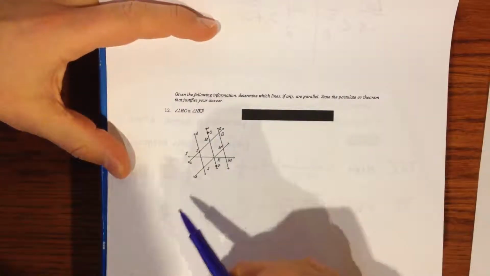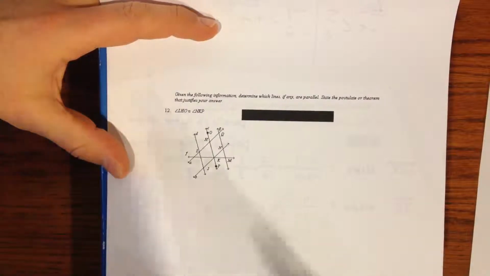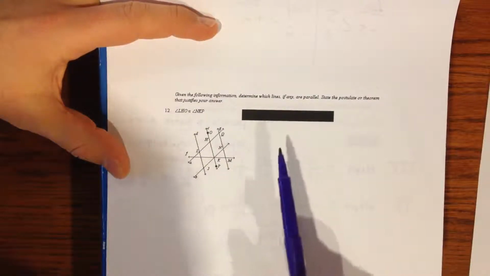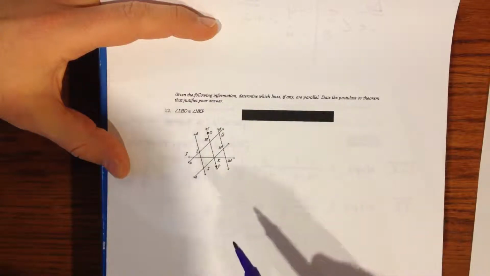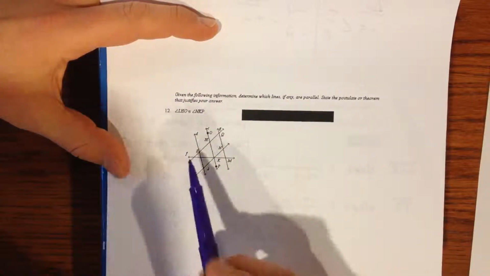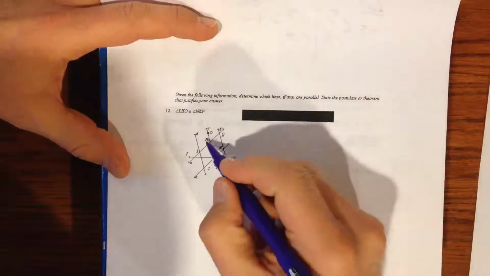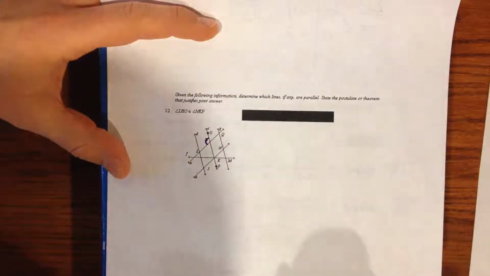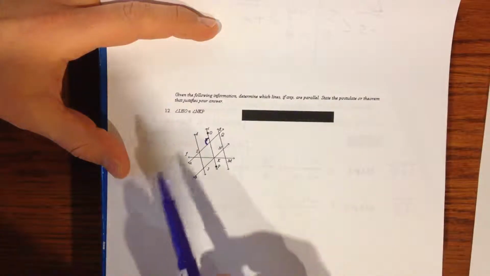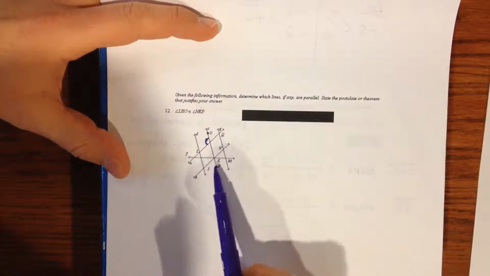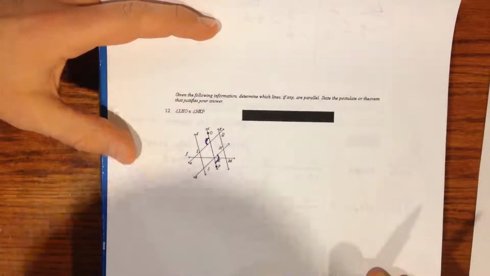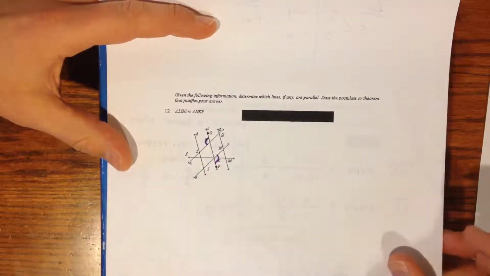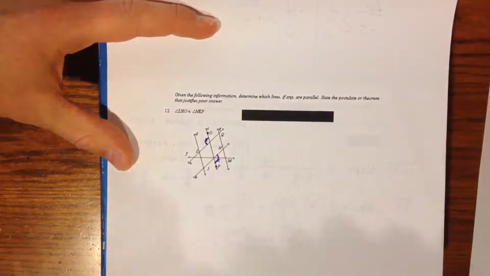It may be a little hard to see the diagram on the video, but basically it says determine which lines, if any, are parallel. State the postulate or theorem that justifies your answer. So the only thing that's given is that LHO, so that angle right there is equal to NKP. So that's the only thing that we know, is that those two purple angles. This might work. Hold on.